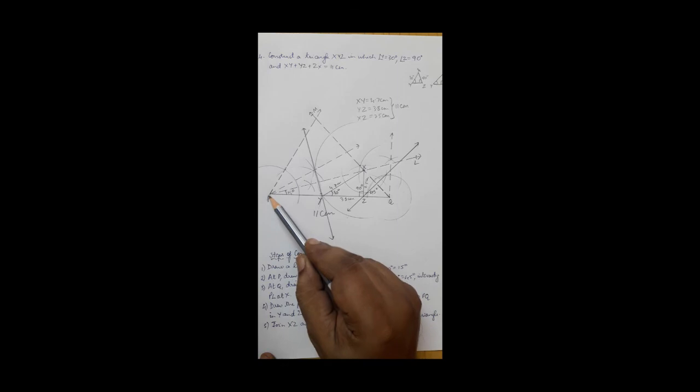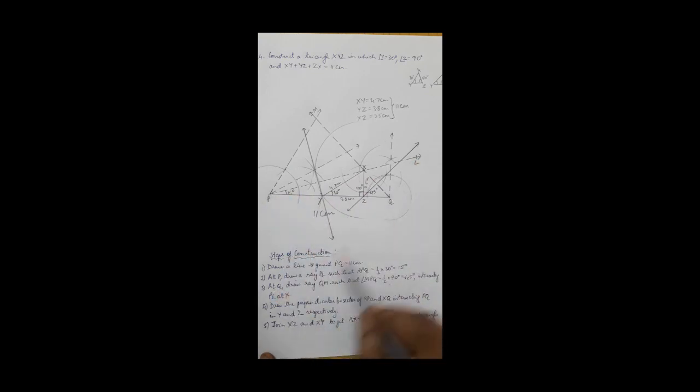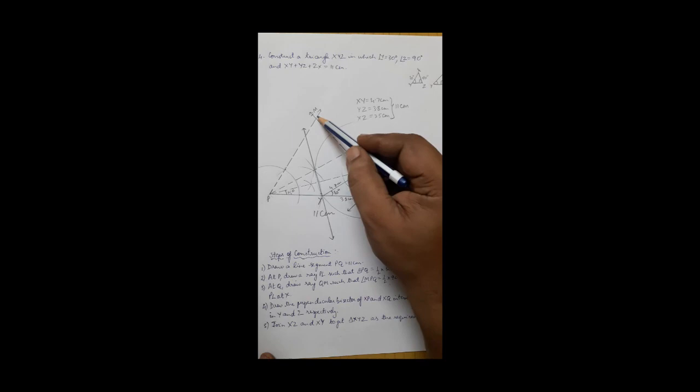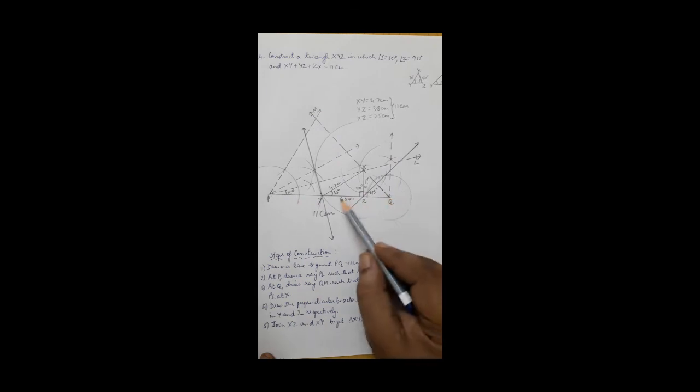As we just go through once again what we have done, we first drew a line PQ which is 11 centimeters in length. We mark this whole line as 11 centimeters. Then from P, we drew 15 degrees, that was an angle bisector of 30 degrees, and this was 60 degrees. And we marked the extension as L, so LPQ was 15 degrees. Then we did something similar from Q. We drew 45 degrees extending up to M, so MQP was 45 degrees, that was half of 90 degrees.